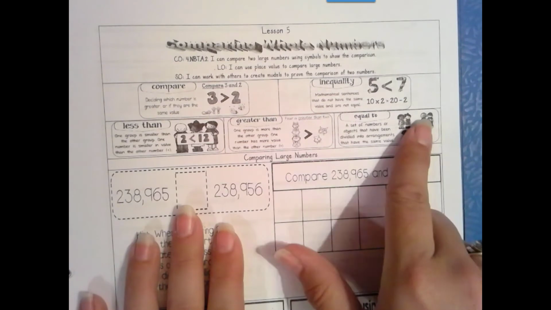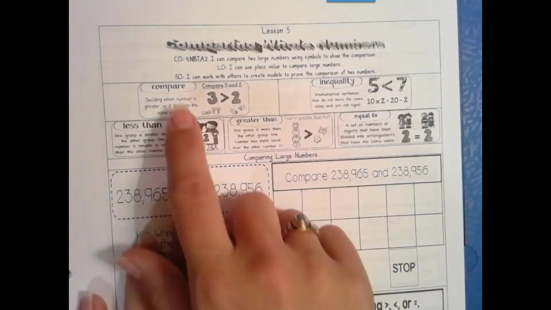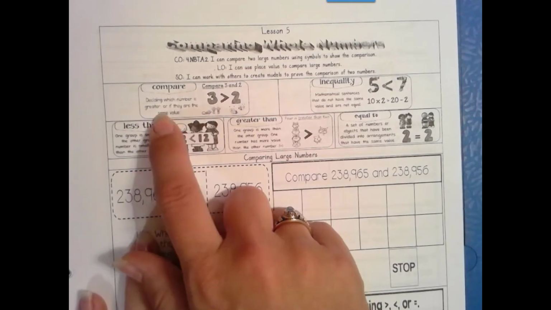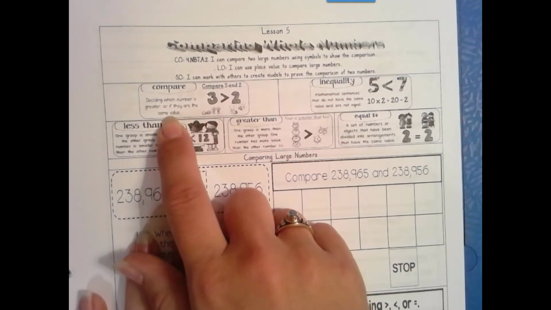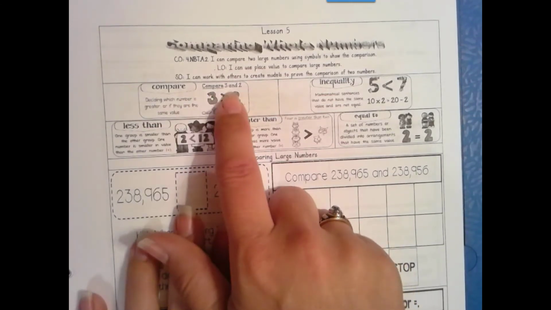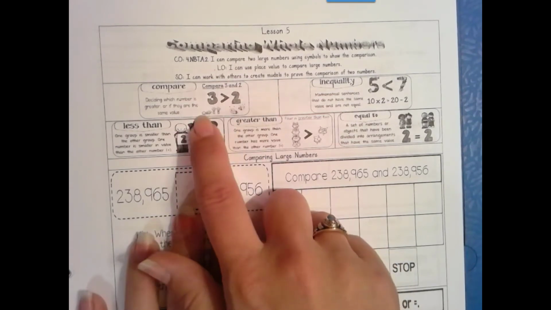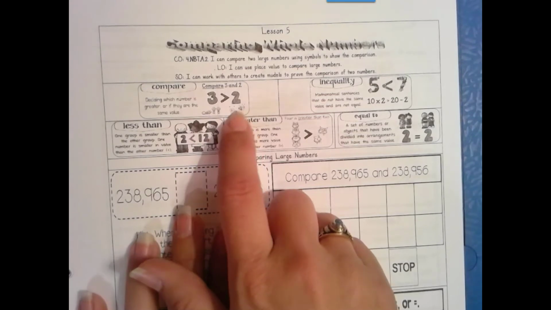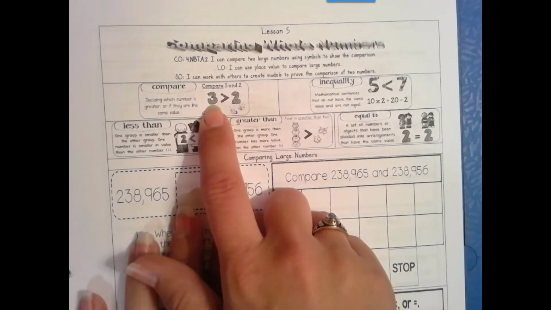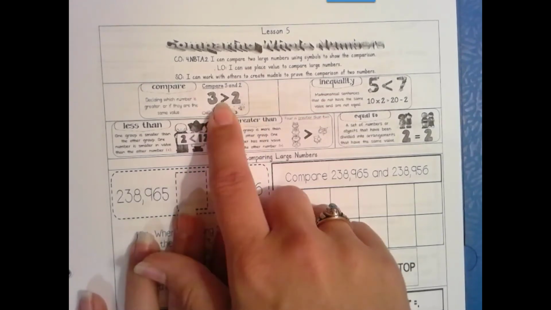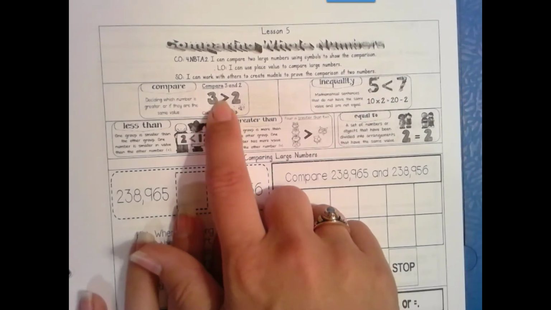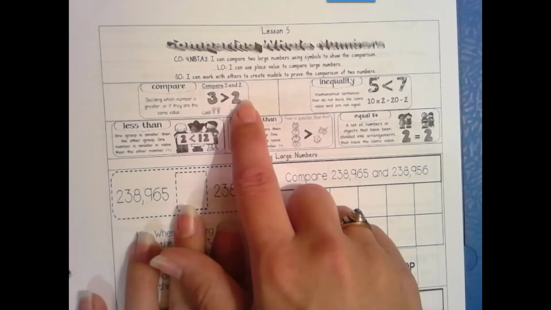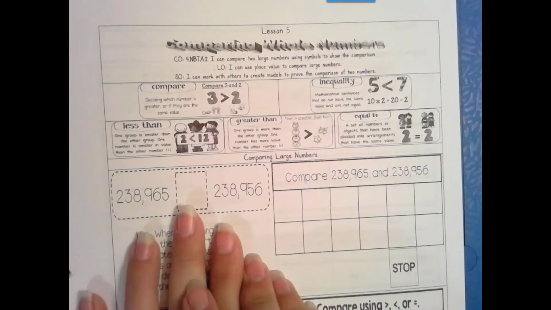So here we have 5 vocabulary words. First, compare. Deciding which is greater or if they are the same value. So if we compare 3 and 2, well, 1, 2, 3 is more than 2. It is the greater value. So we put the larger part of our inequality sign toward the larger number, the smaller part toward the smaller number.